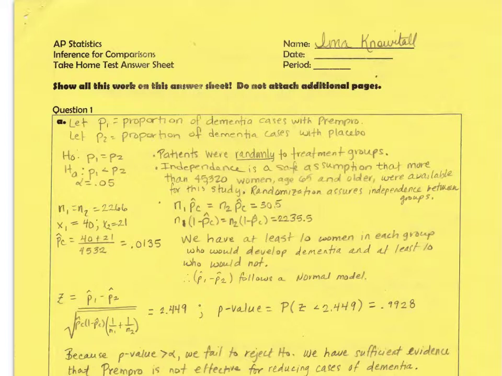So when we were trying to determine the independence, we needed to make sure that there were more than 45,320 women available for the study.